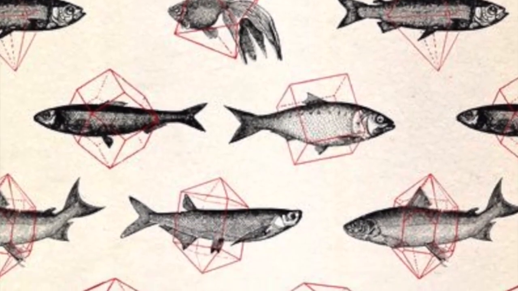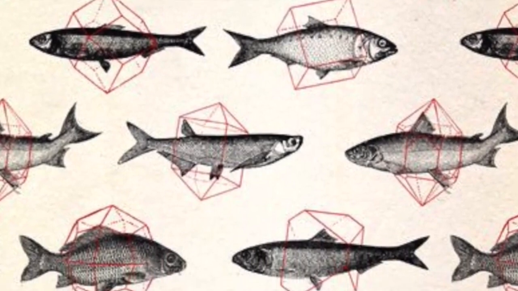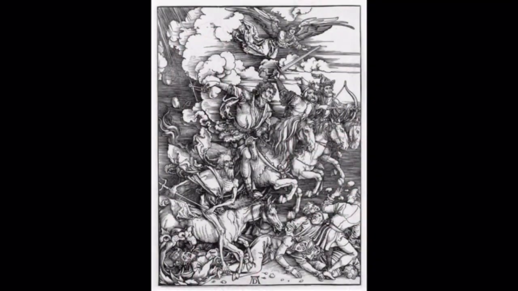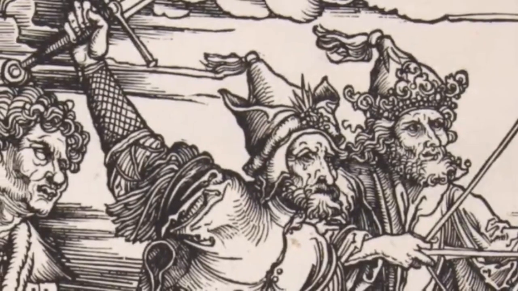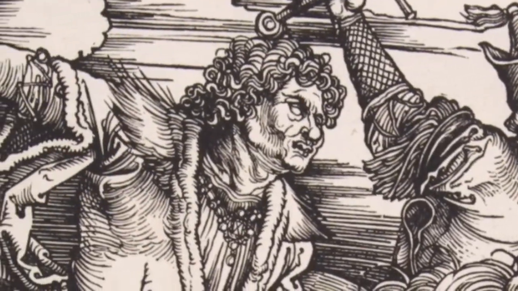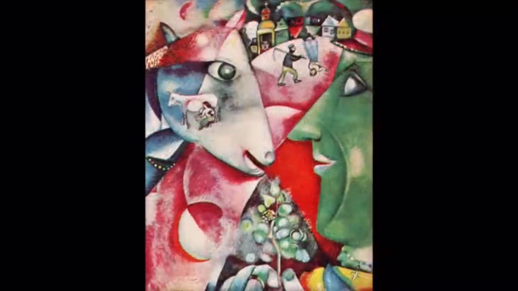Now, believe it or not, when we boil everything down, there are really two types of lines. When we look at a work like Albrecht Dürer's Four Horsemen of the Apocalypse, we see this huge buildup of actual lines. Clearly, they are lines that are actually there. But the second type of line is only suggested.